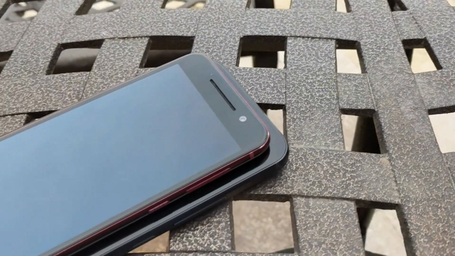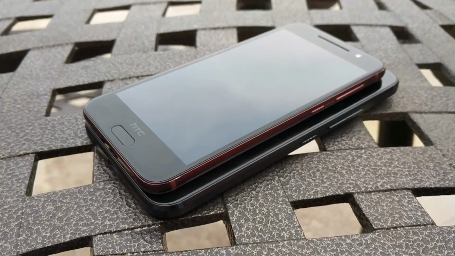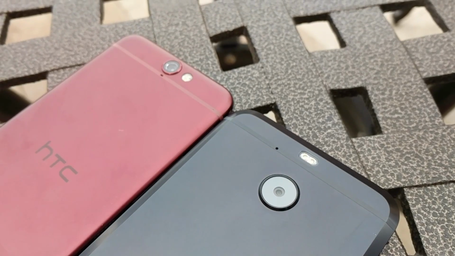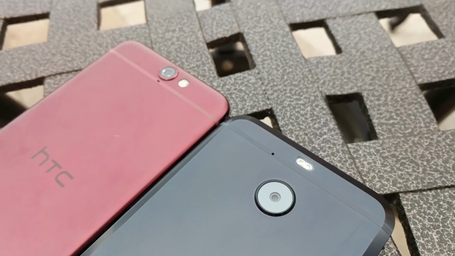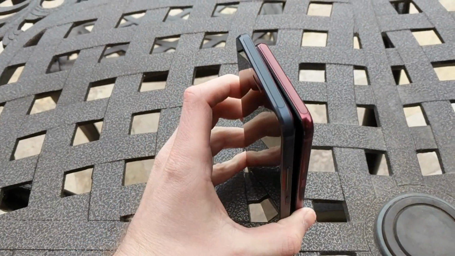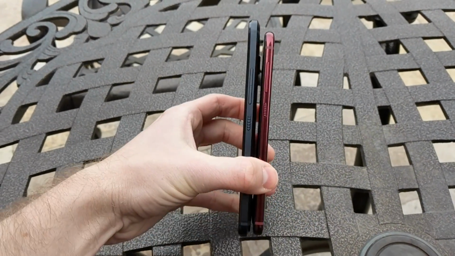You can see right here, both of these devices have power buttons and volume rockers on the side, so very similar from a design language standpoint as well. You can see the antenna bands here on both sides of the unit, and then up top, you've got on the HTC One A9, nothing, and on top of the HTC 10 Evo, nothing as well.